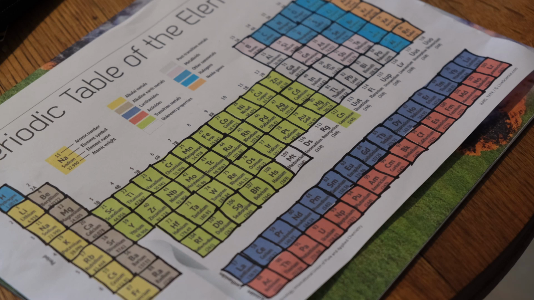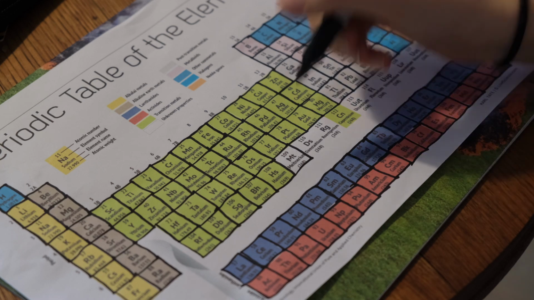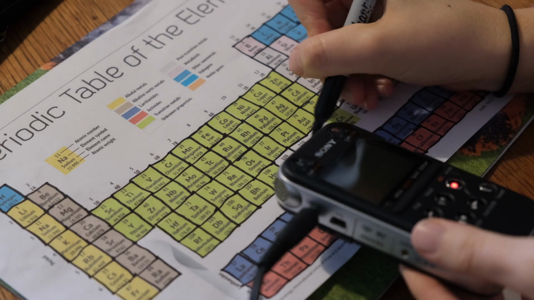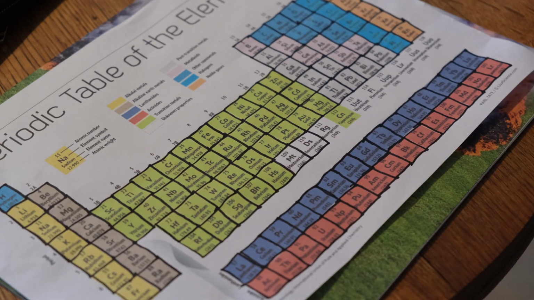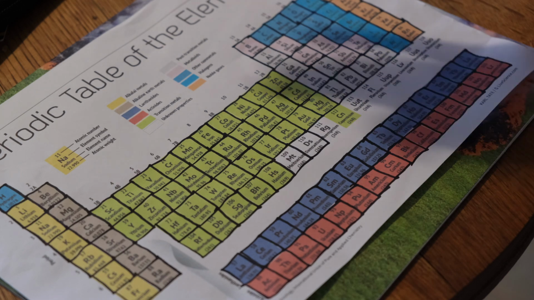Darmstadtium, Ds. Named after the city of Darmstadt, Germany, where it was first created in 1994, has no practical uses due to its very short half-life and is only produced in particle accelerators. Expected to have properties similar to platinum based on its position in the periodic table.